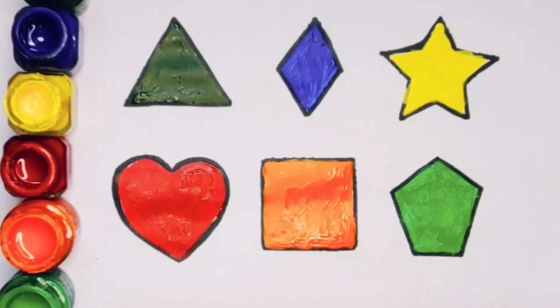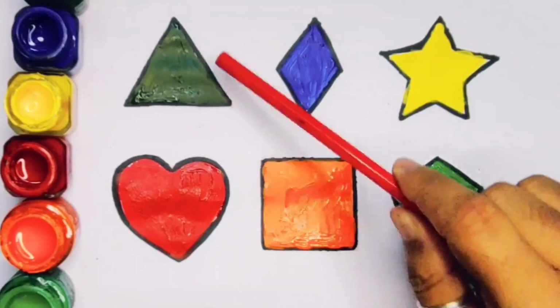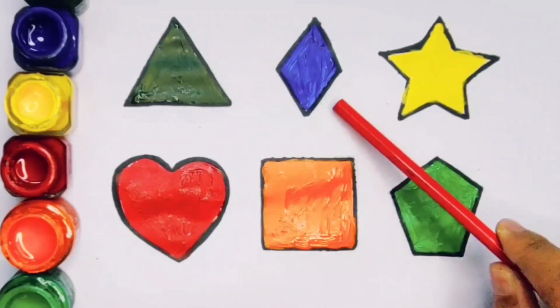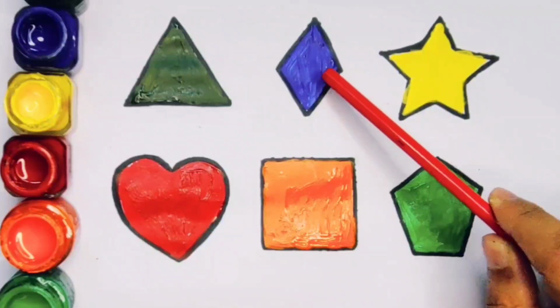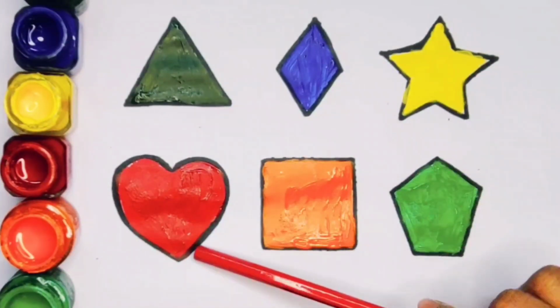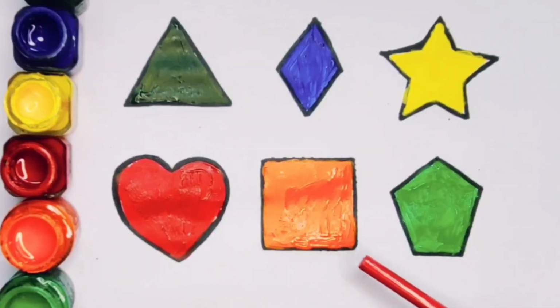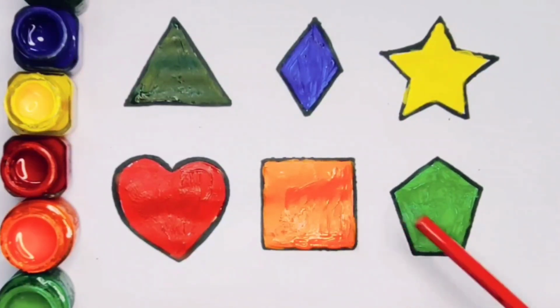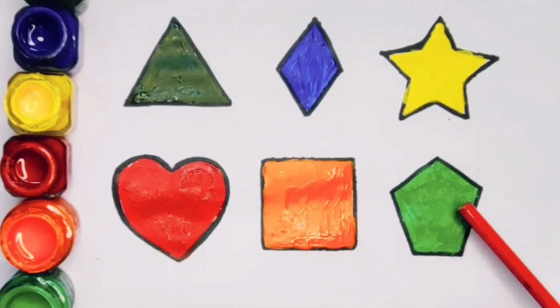What we learn? We learn triangle, olive green color, rhombus, blue color, star, yellow color, heart, red color, square, orange color, pentagon, green color.